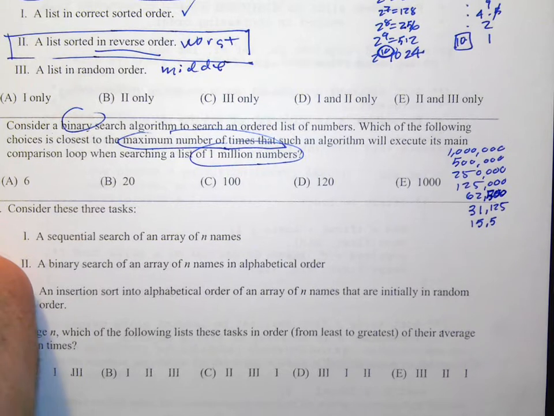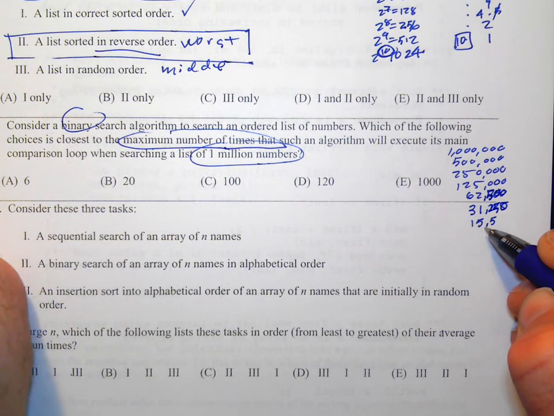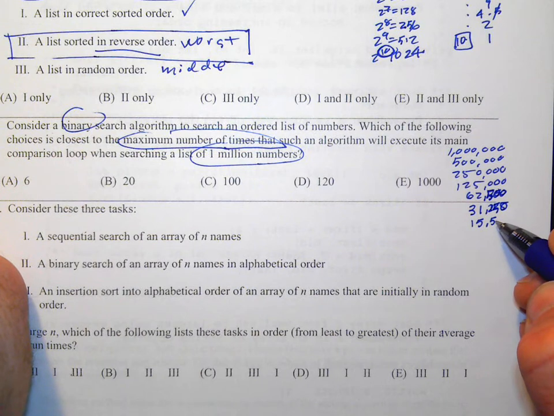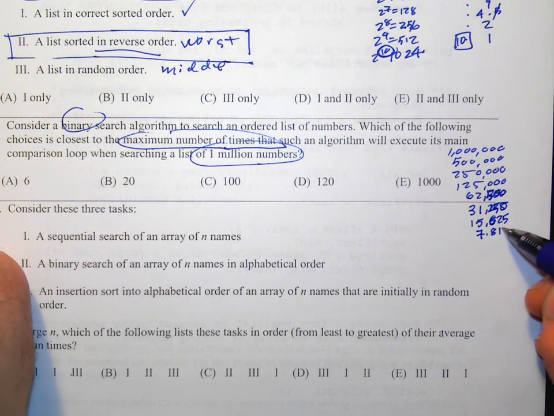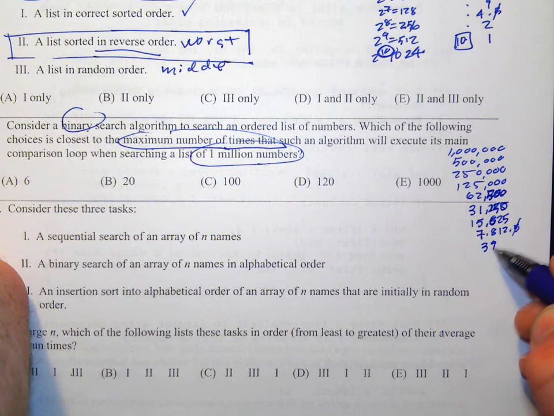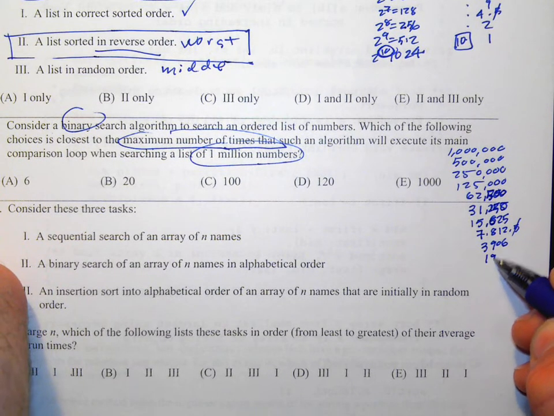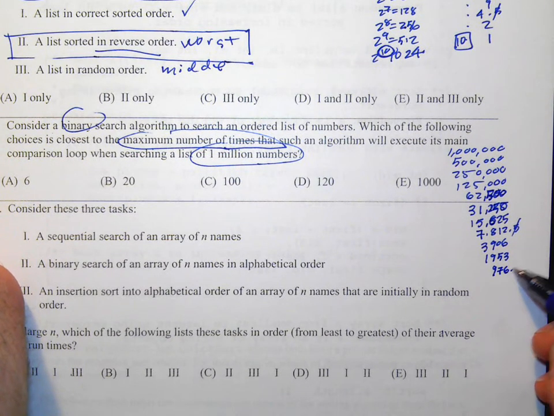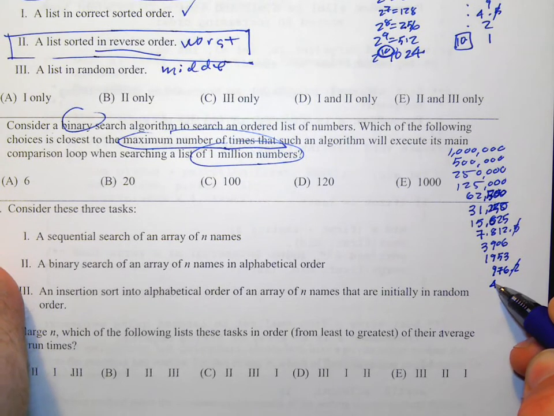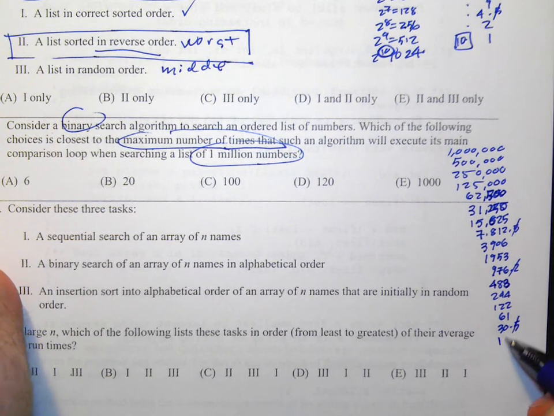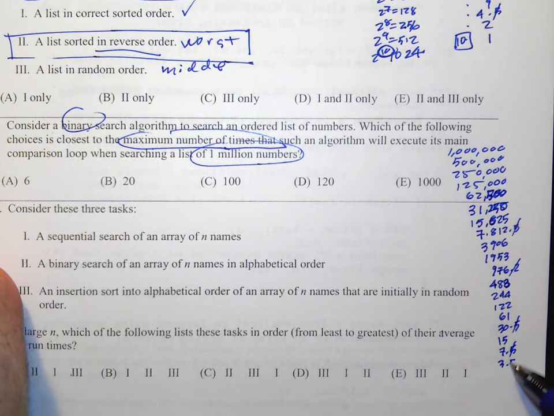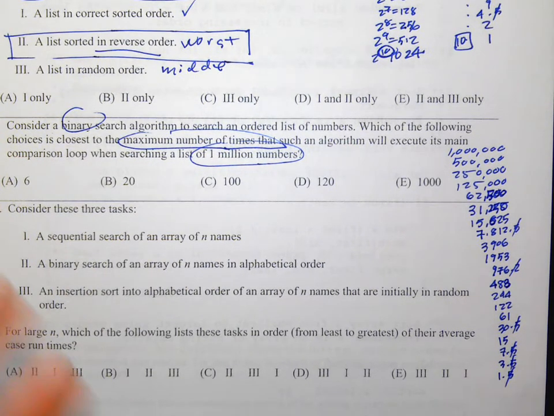These numbers are all pretty far apart. 31,250, 15,625, 7,812.5, 3906, 1953, 976.2, 488, 244, 122, 61, 30.5, 15, 7.5, 3.5, 1.5. So, I mean, I think this will be close enough.